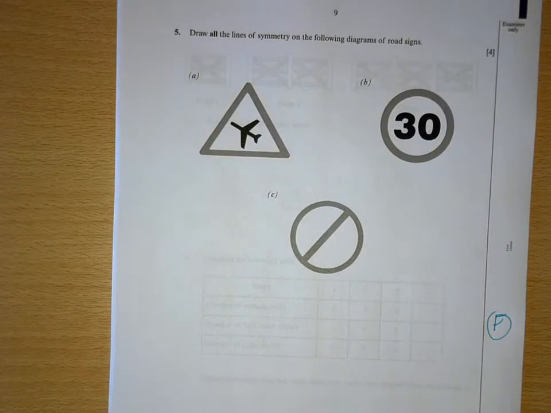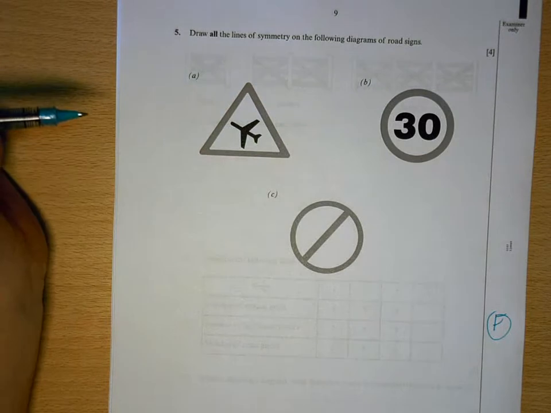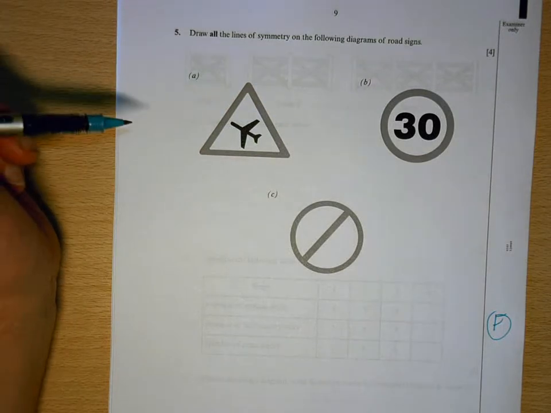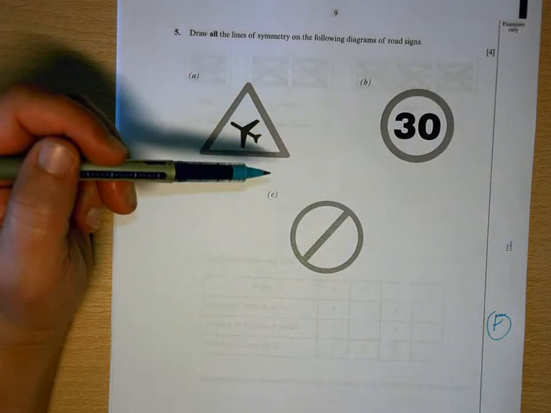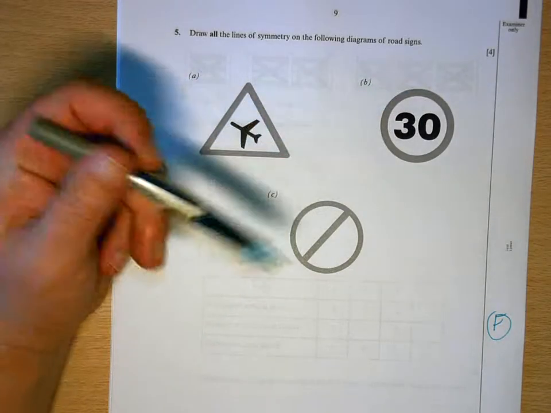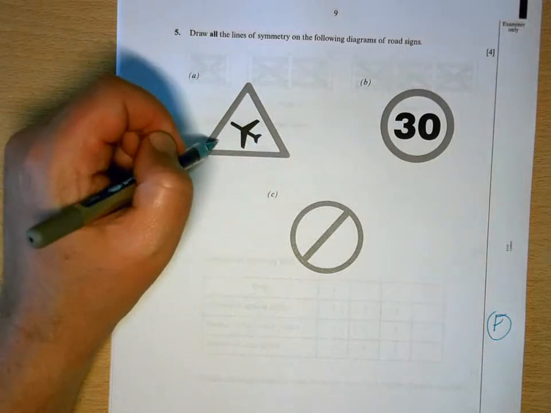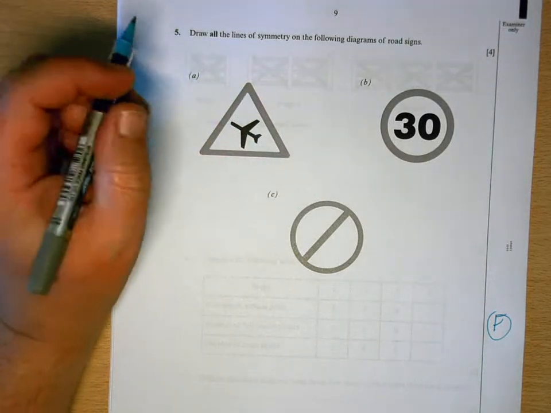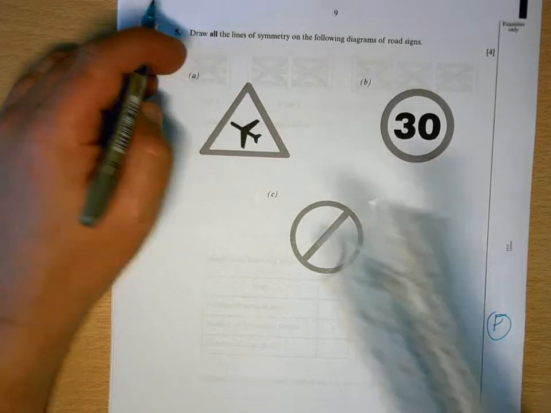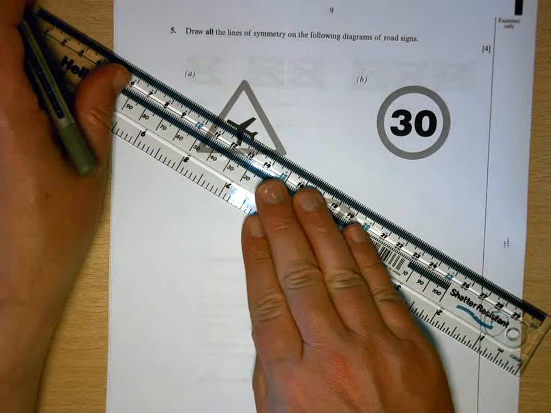Okay, symmetry. 4 marks, 3 there with lines of symmetry. The chances are one of those is going to have more than one line. You're going to get 1 mark for each line. So symmetry means you could put a mirror there, or you could fold it in half and each side would be identical. Well, with this one, that's straight through the plane.